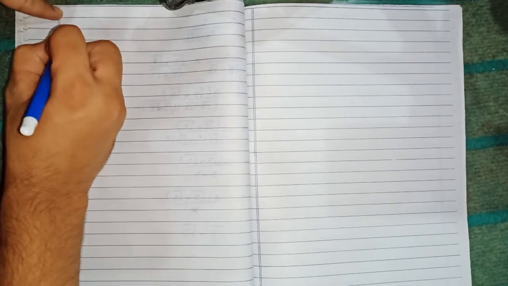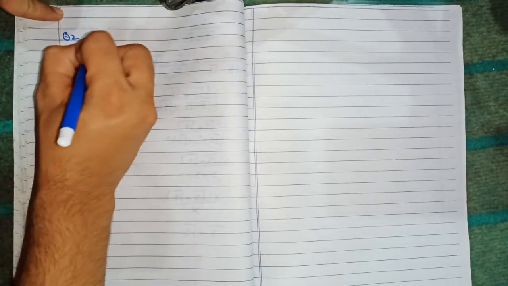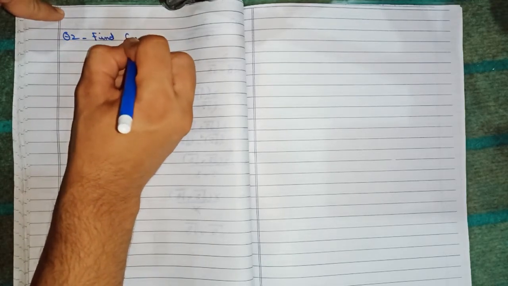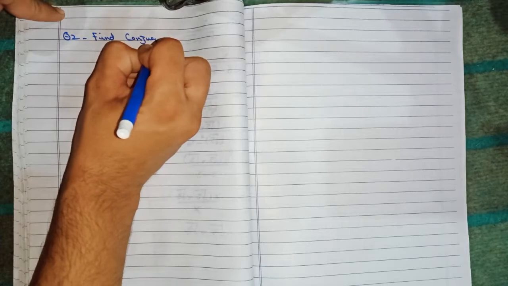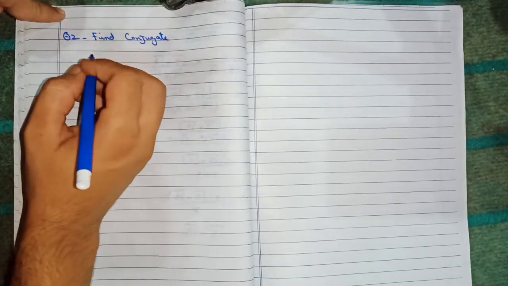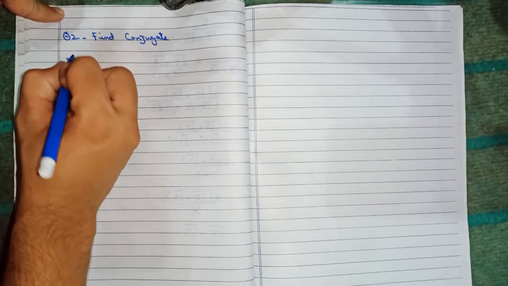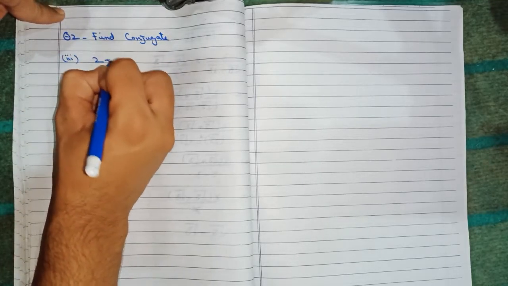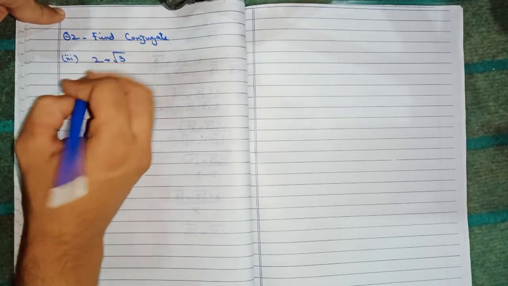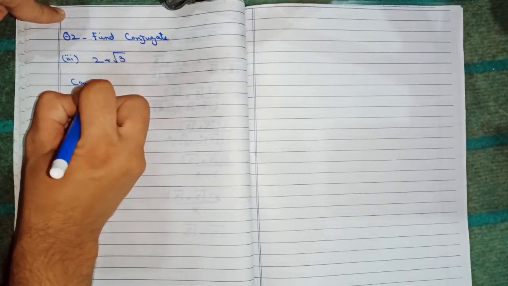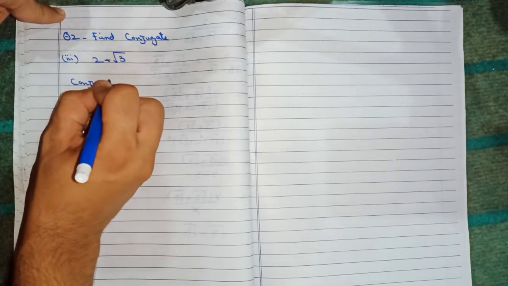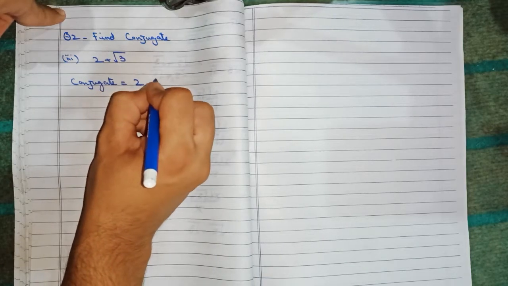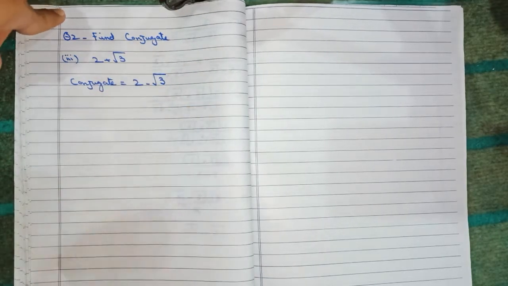Question 2, find the conjugate. How do we find the conjugate? The third part is 2 plus square root 3. The conjugate of the above expression will simply change the sign: 2 minus square root 3.